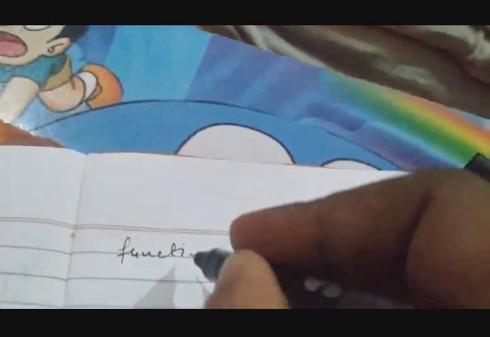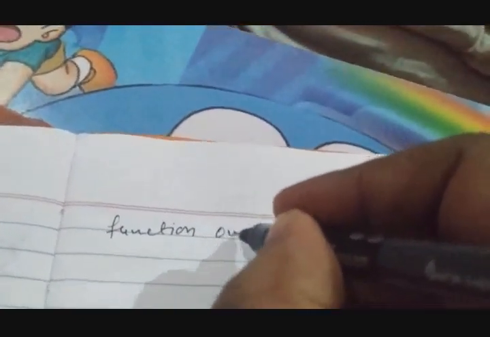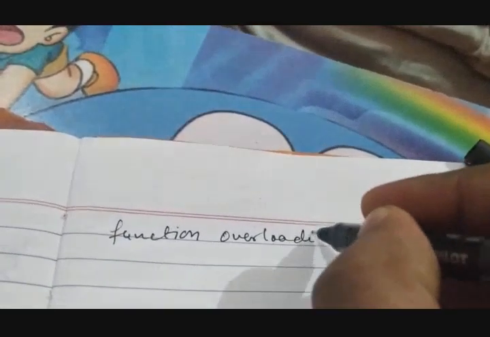Function overloading. Now, what is function overloading?